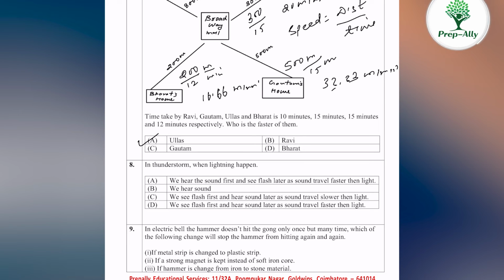Next is question number 8. In question number 8, it is saying, in a thunderstorm, when lightning happens, first option, we hear the sound first and see the flash later as sound travels faster than light. That is wrong. Sound does not travel faster than light. Light travels faster. We hear sound. No, we don't hear sound. Next one, we see the flash first and hear the sound later as sound travels slower than light.